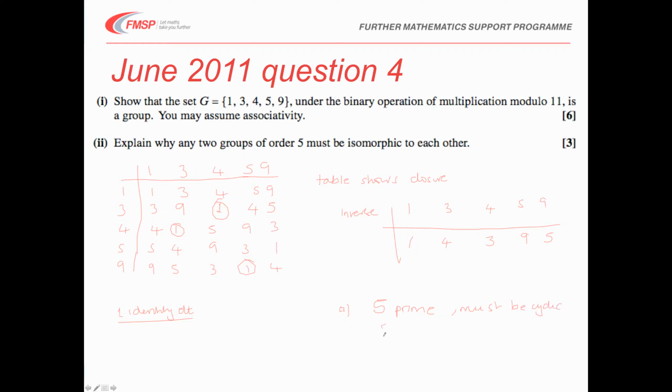And two cyclic groups of the same order must be isomorphic, and it's enough to say that. You might also say that you can do a one-to-one correspondence of the generating elements and their powers, and that gives you a way of finding the isomorphism, but it is enough to say that in this case.